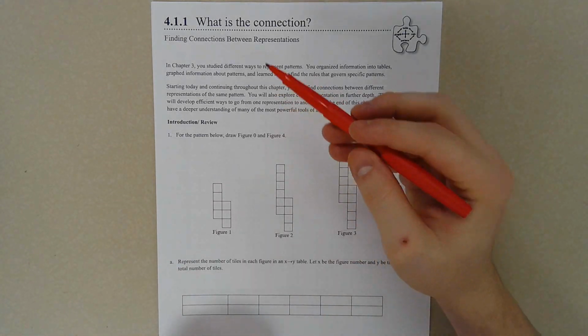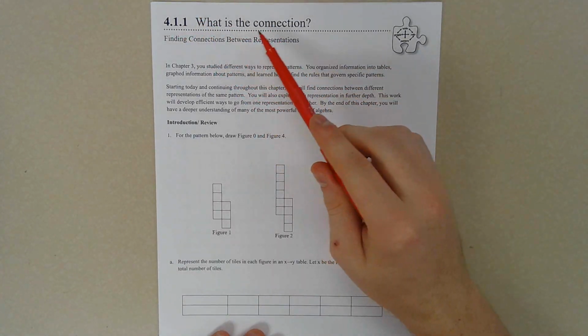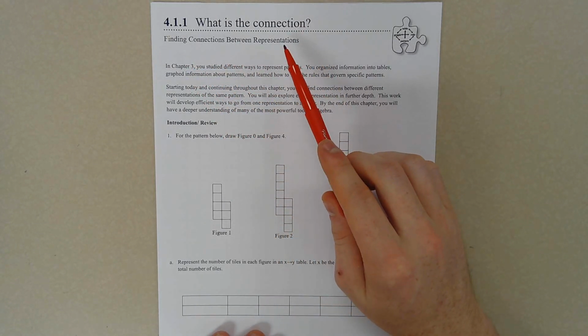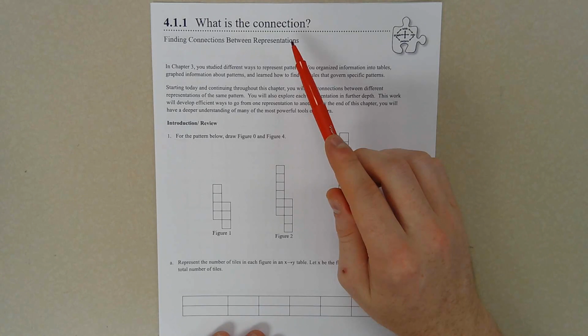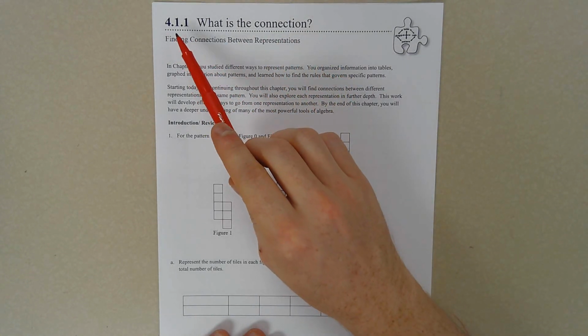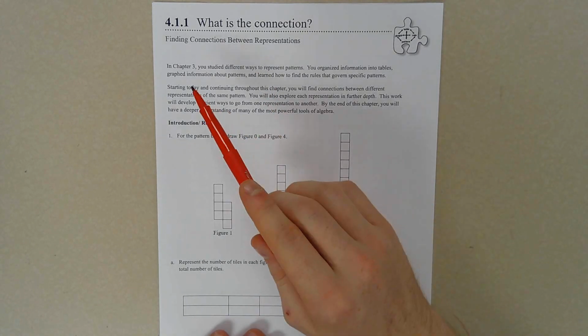This is lesson 4.1.1, what is the connection? Finding connections between representations. This is day 2 out of 2 days of our 4.1.1 lesson.